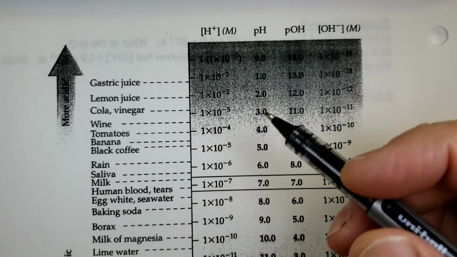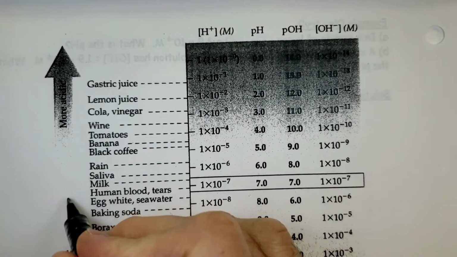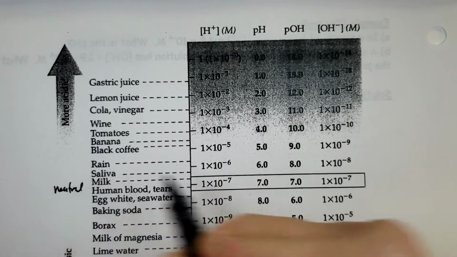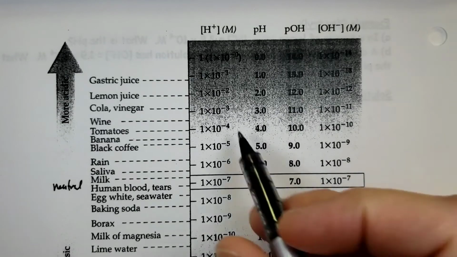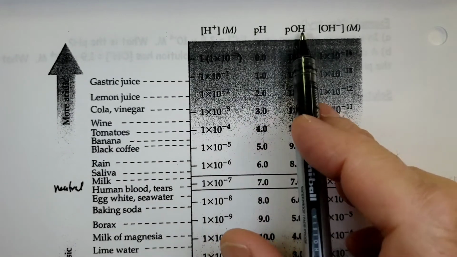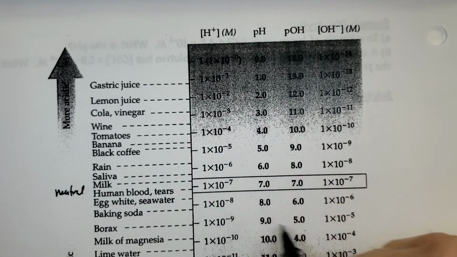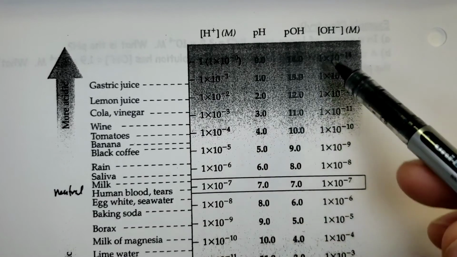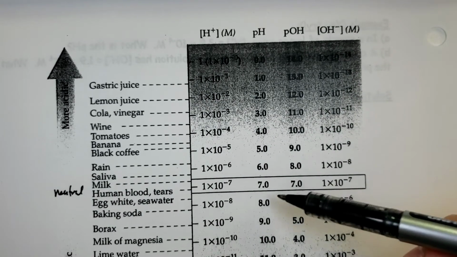Okay, so if you look over here, hopefully your version is a little bit better than mine. Here's neutral. The neutral area is right here. So a pH of 7, a pOH of 7. Notice that if you look at any of the pH and pOH values, they add up to be 14, all of them. I'm looking at neutral, when H is 1 times 10 to the minus 7, OH is 1 times 10 to the minus 7, and the pH and pOH are 7 respectively.